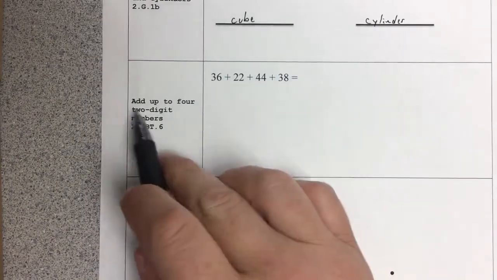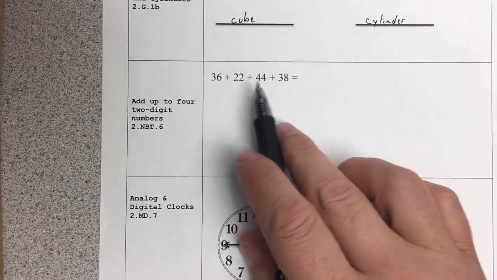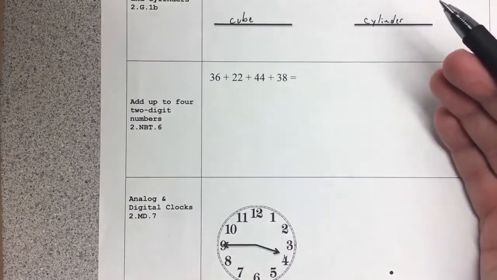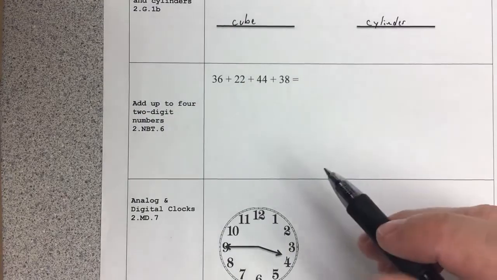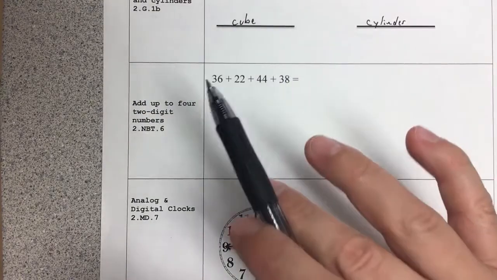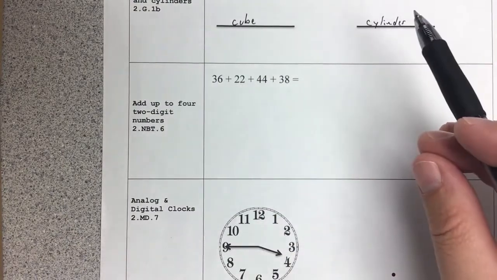Okay. Add up to 4 two-digit numbers. So we have 36 plus 22 plus 44 plus 38. Now, I'm going to use a decomposing strategy. Remember, you can use any strategy that works for you. What I'm going to do is take each of these numbers and break them into the value of the tens and the ones. I'm going to group the tens, group the ones, and then add them together.